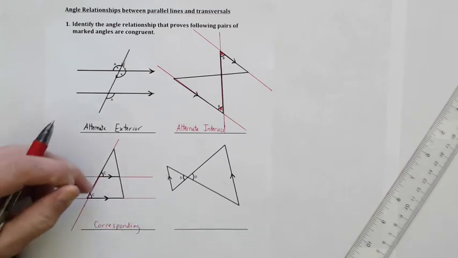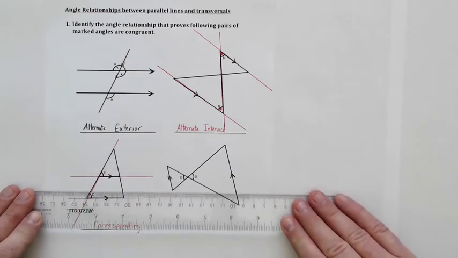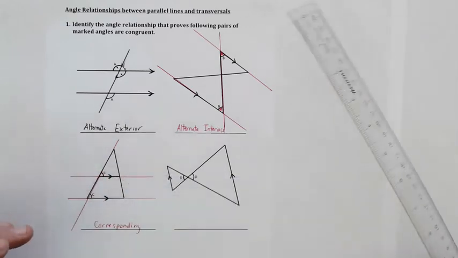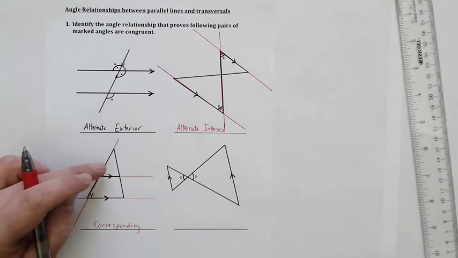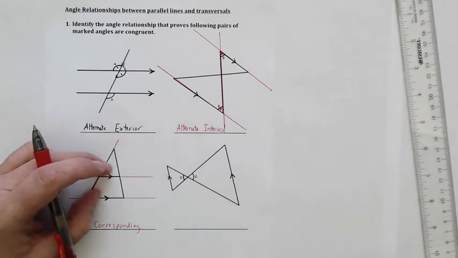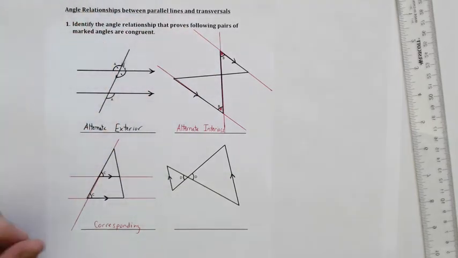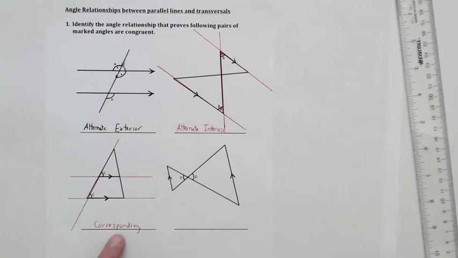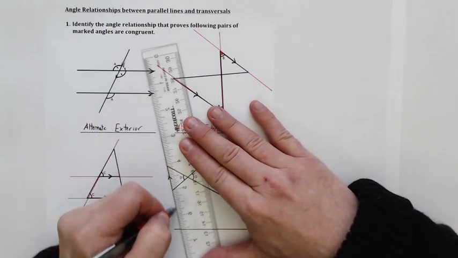And you can tell they're corresponding because, same deal, if I take my ruler, imagine that line and slide it up, you can see how that one angle would lay right over the top of the other. They're on the same side of the transversal, but one's inside and one's outside of the parallel lines. It's not like over here where both are inside or both are outside of the parallel lines. One is in and one is out, but they're on the same side as the transversal. We call that corresponding.